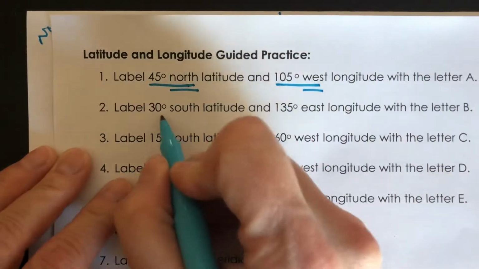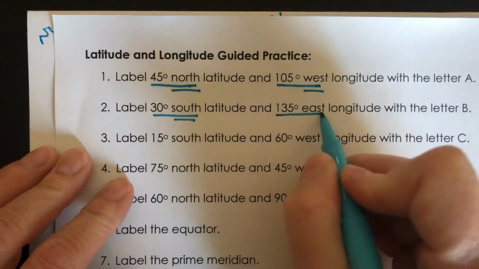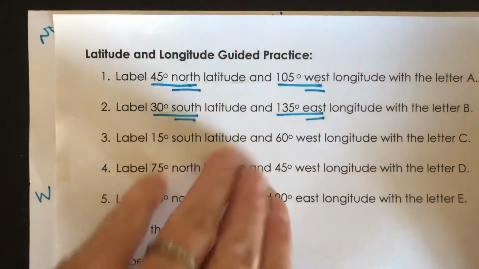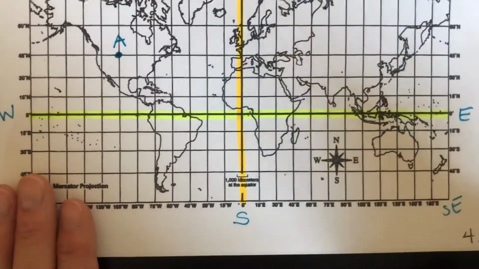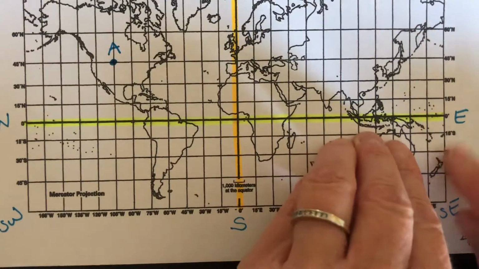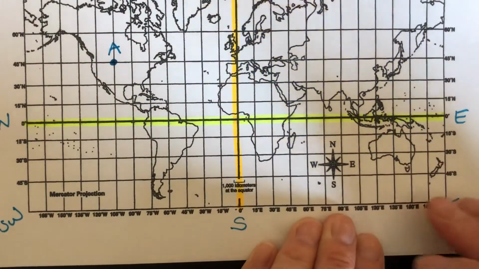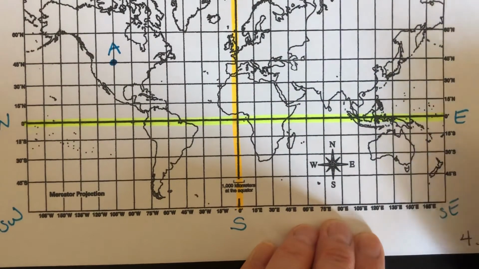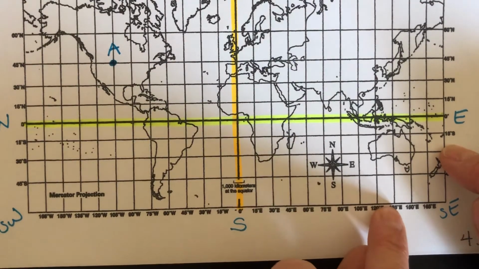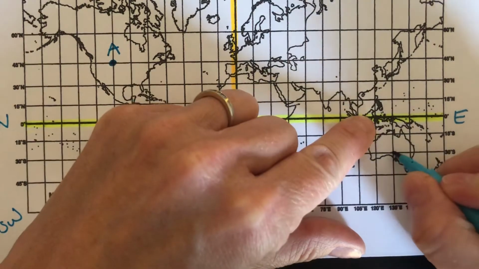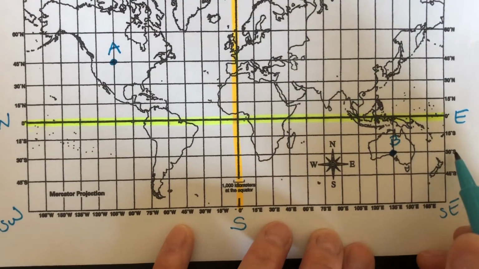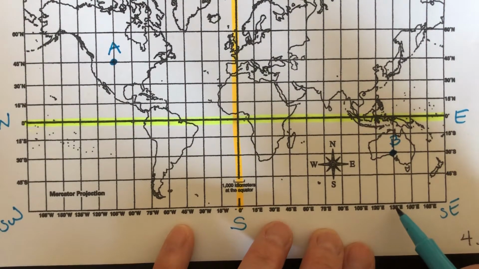Number 2 said to label 30 degrees south latitude and 135 degrees east. So to start, I'm going to go to the southeast section of my map. And as I look, I see southeast right down here. That means I'm going to be using the numbers along the sides of this section because this is south of the equator and east of the prime meridian. So 30 degrees south, I see right here. I'm going to put my finger on it. And 135 degrees east, right there. Now I see where they meet. They meet right here in Australia. This is point B. Again, I'm going to follow it over just to be sure. When I follow it over, there's 30 degrees south. Follow it down, 135 degrees east.